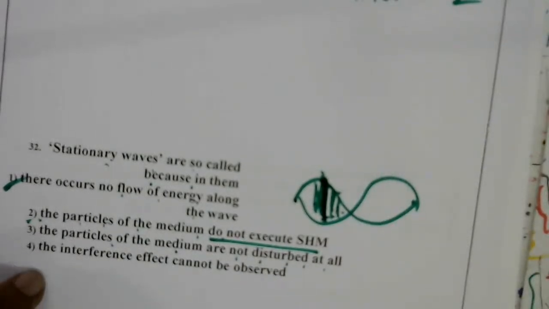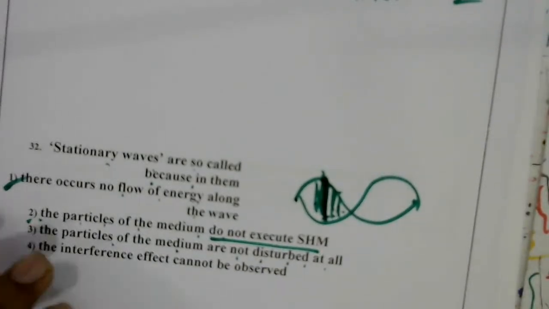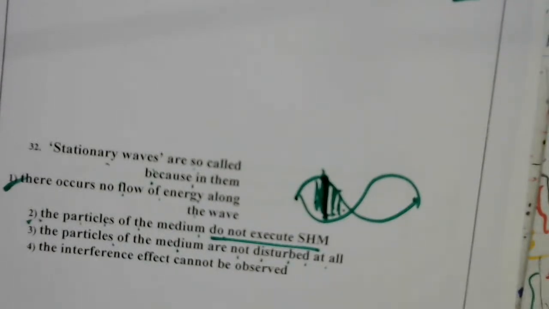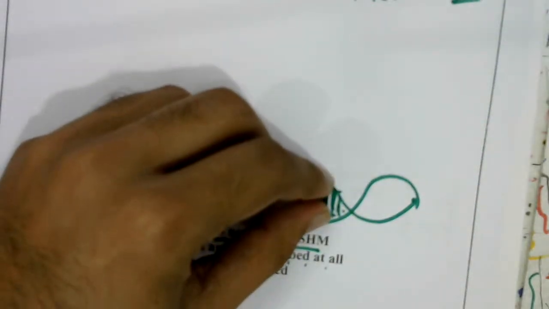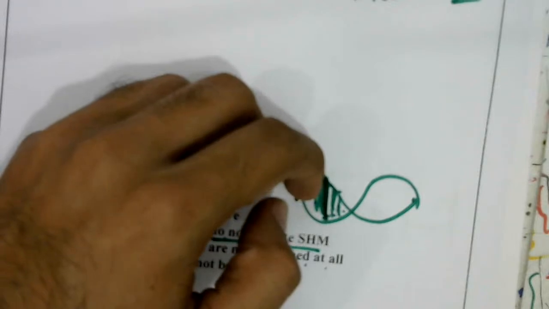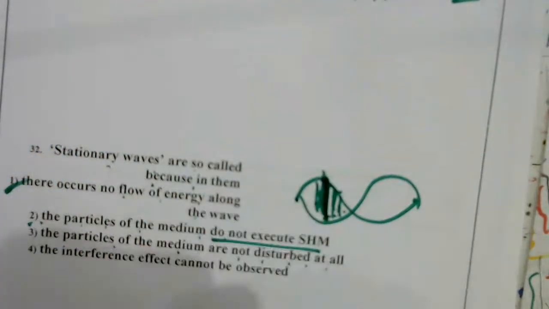The interference effect cannot be observed? This is due to stationary waves only, that interference will be observed. One is crest and another one is trough, when overlapped, it is maxima. Crest and crest overlapped gives maxima, crest and trough overlapped gives minima. You know that one. Interference pattern we can observe.